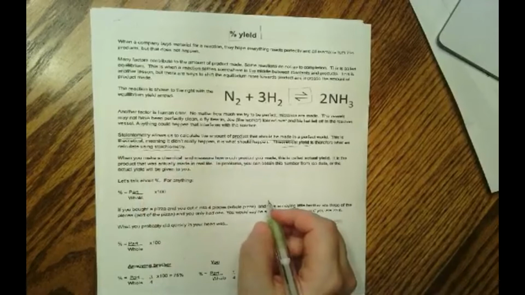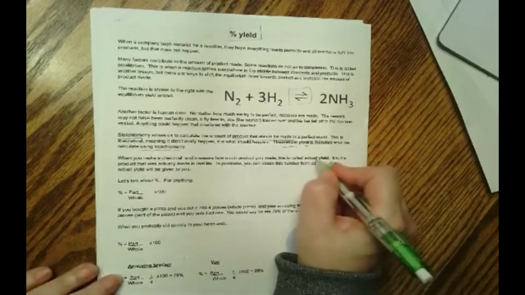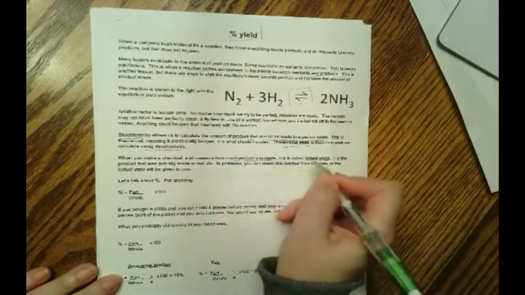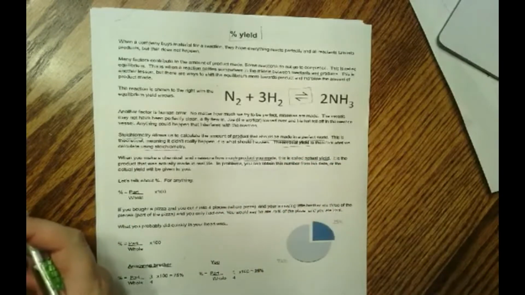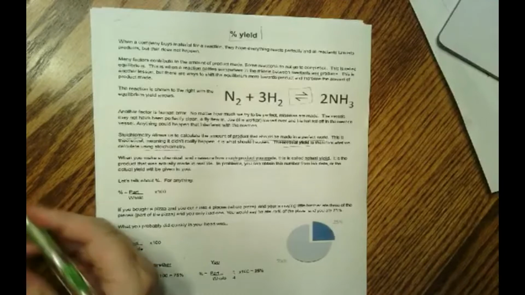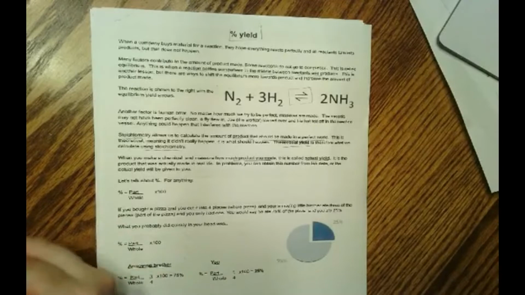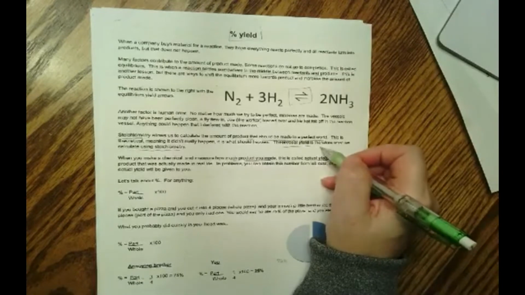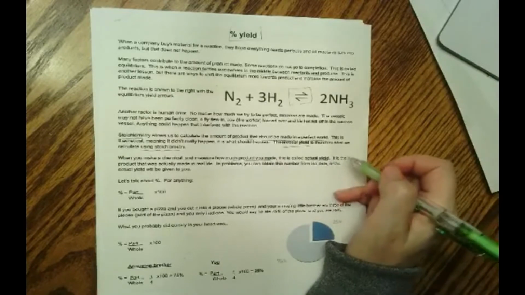Okay? But then we can go to the lab and we can actually do this reaction. And our actual yield is how much product you actually made in the lab. Okay? And how do we know how much we made in the lab? We don't calculate that. We actually measure it. We get our products, we can weigh it, we can check our volume, however we're going to do those measurements. So the difference between theoretical yield and actual yield: theoretical is just your calculations, actual yield is what you actually do in the lab. Okay?